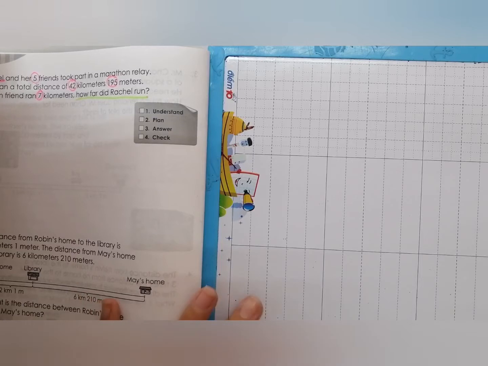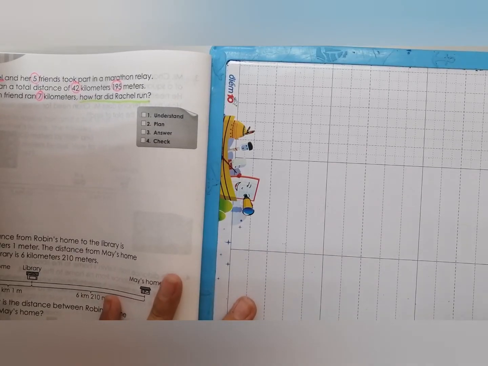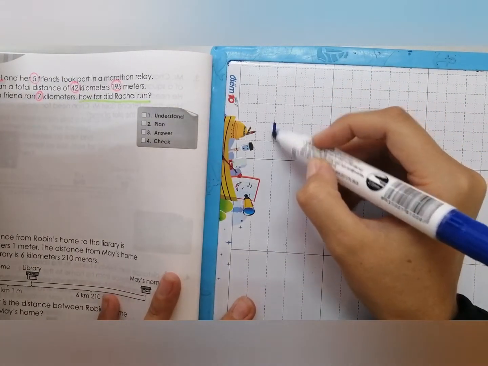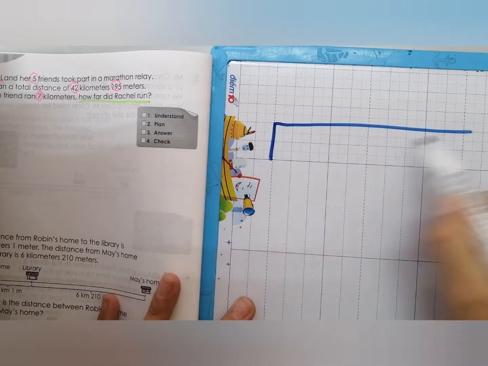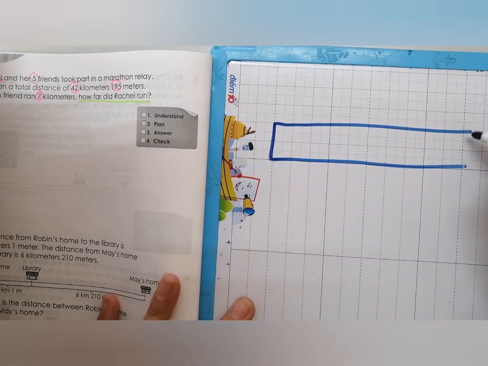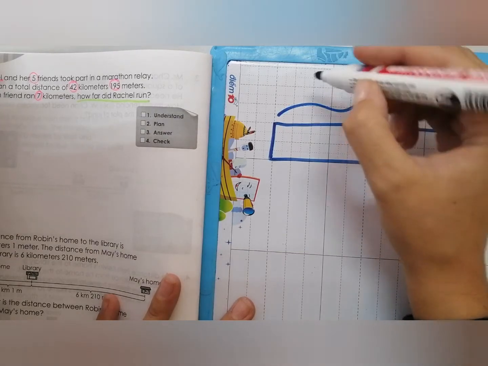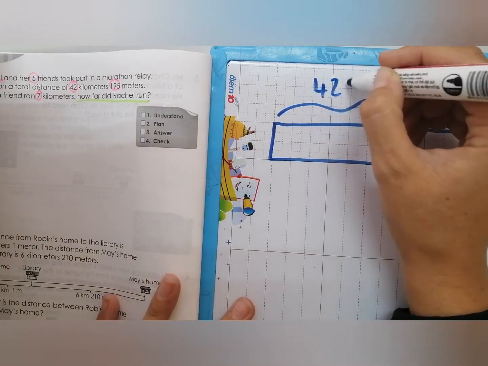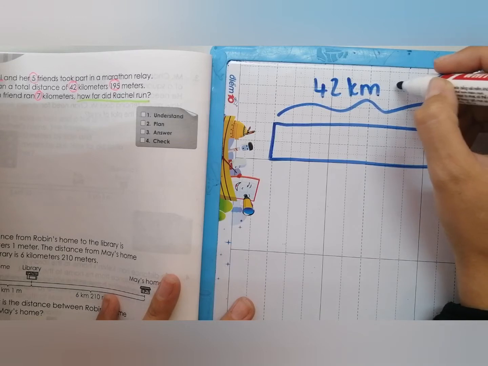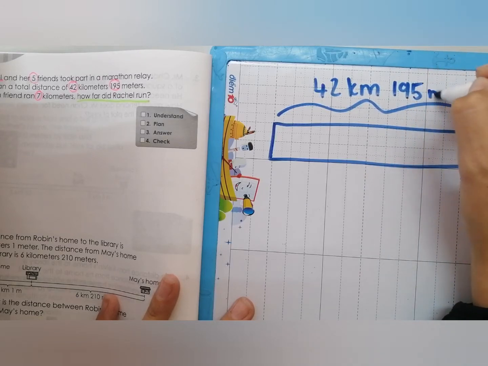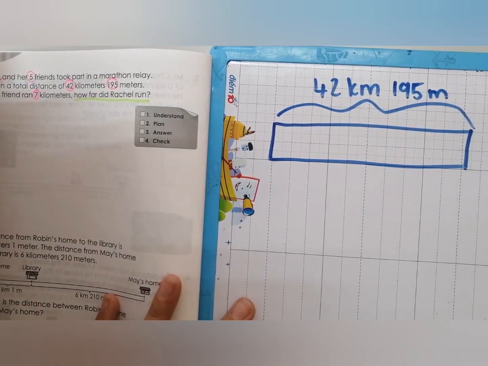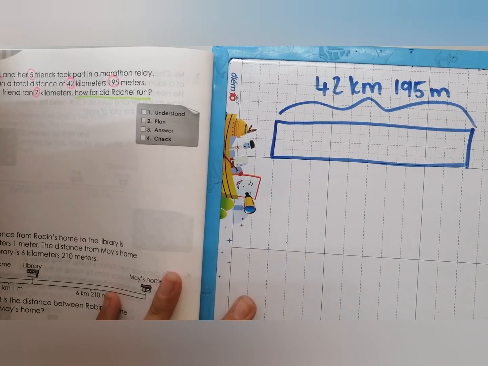Let's look at our bar model. So what do we know? We know that the 6 girls took part in a marathon, okay? How long was that marathon? It was, or how far? It was 42 kilometers, 195 meters. That's how far the distance was that they all ran together.